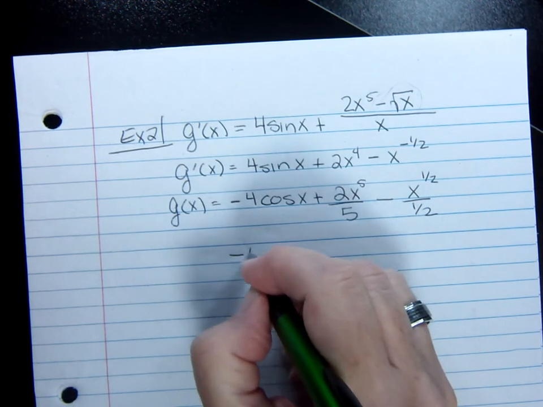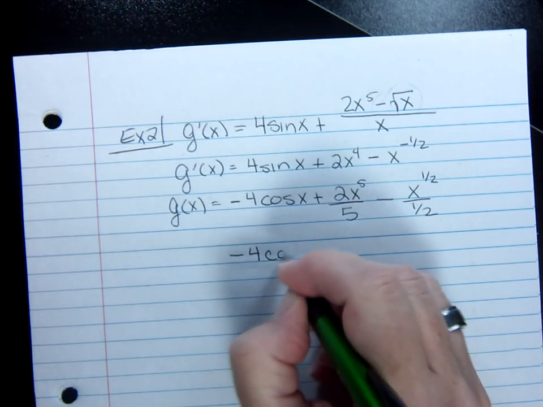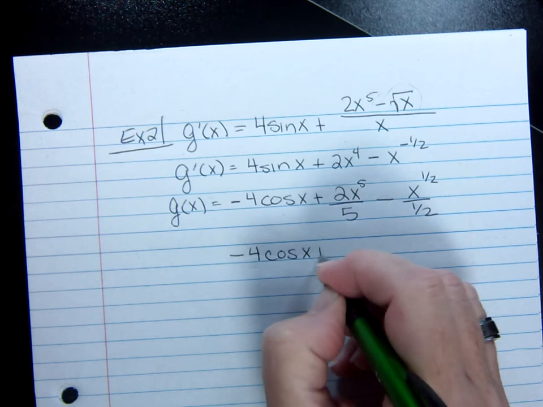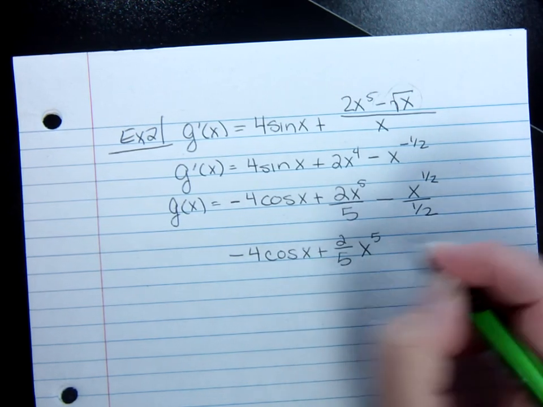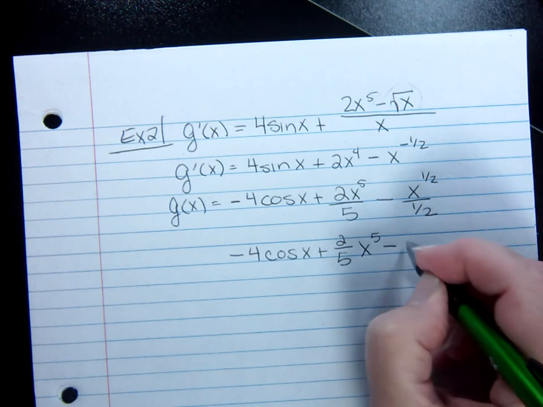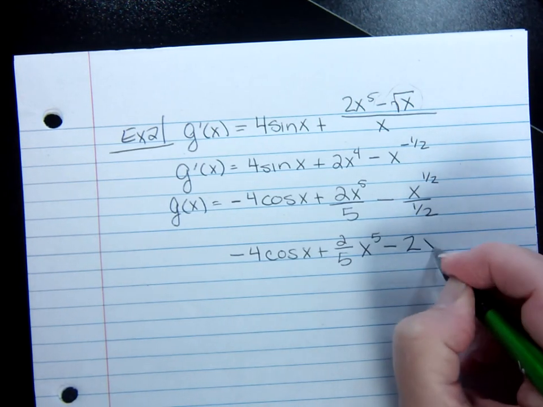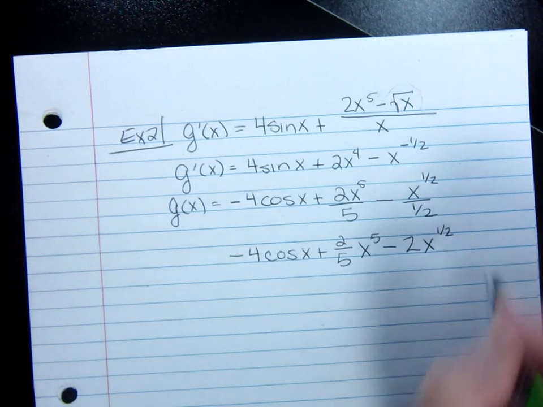So now I have negative 4 cosine of x plus 2/5 x to the 5th minus, invert multiply here, I'm going to bring this up, 2x to the 1/2.